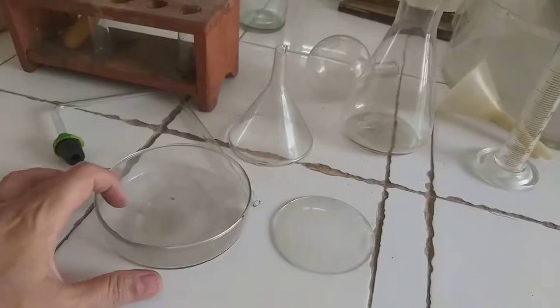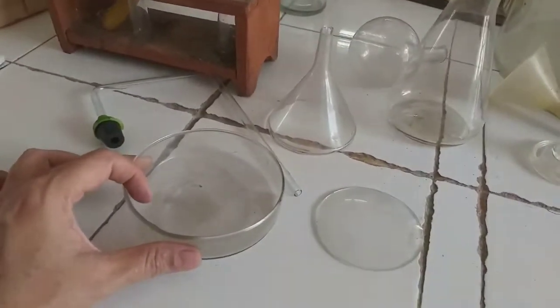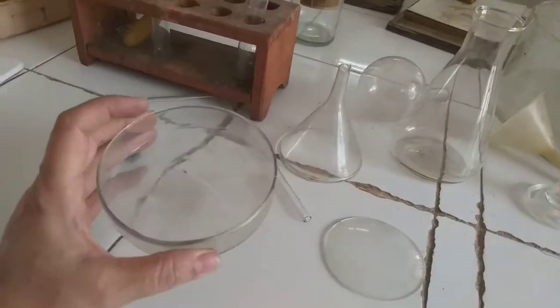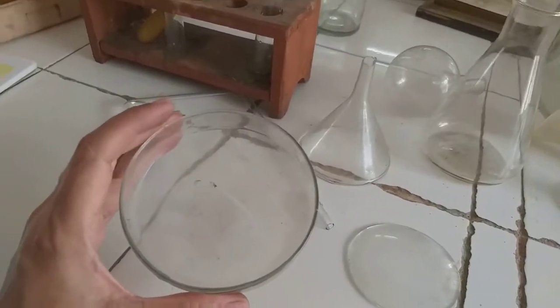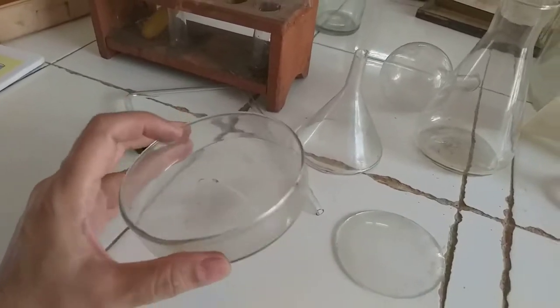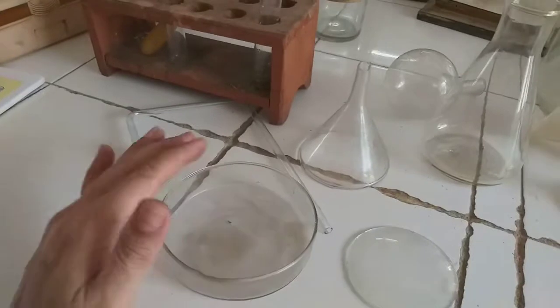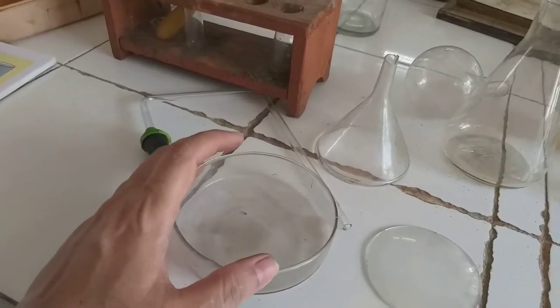Now this one is called a Petri dish. We can use it for keeping solids, liquids, etc. And it finds a lot of uses in biology, where it is used for growing various kinds of bacteria, fungi, etc. Various organisms are grown by putting some agar into it. A base of agar is prepared, and then over it organisms are grown.